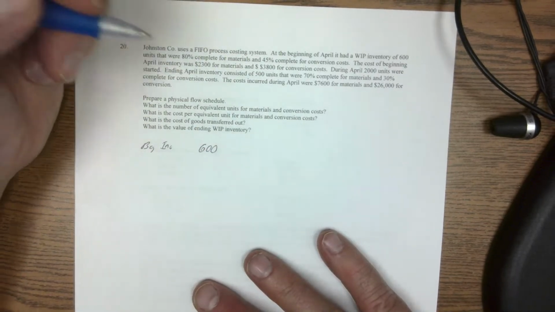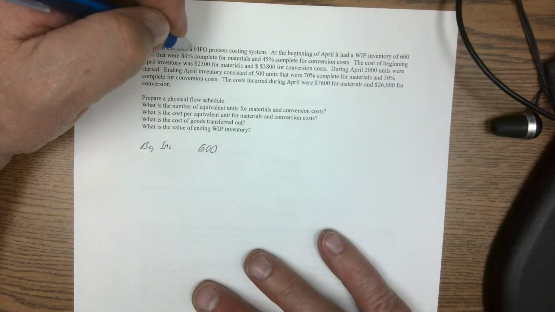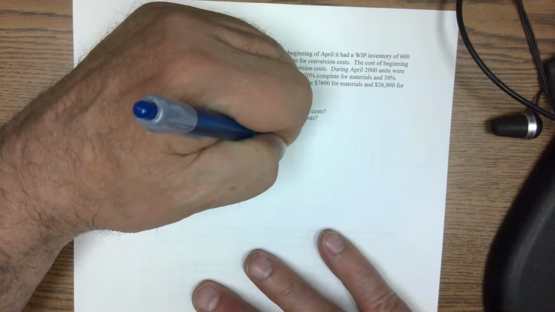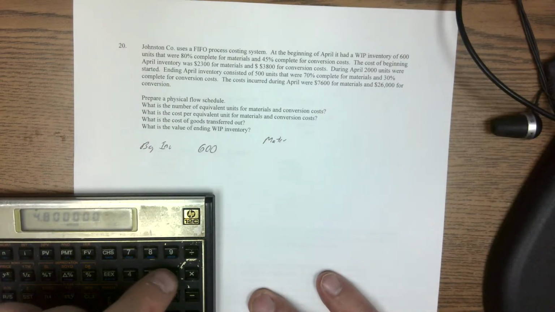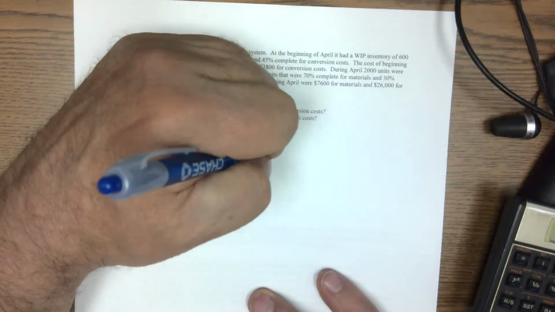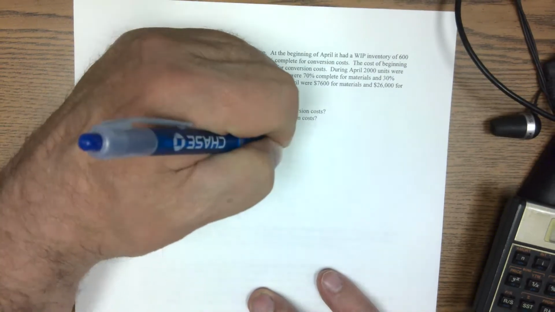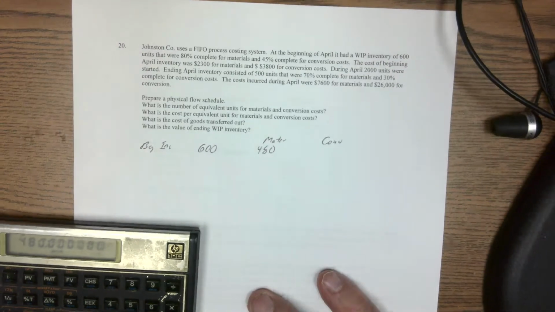And remember, this is FIFO, so this top part is important. 80% complete for materials. 80% of 600, I think, is 480. 480 is right. And for conversion, is 45% complete. Is 270.